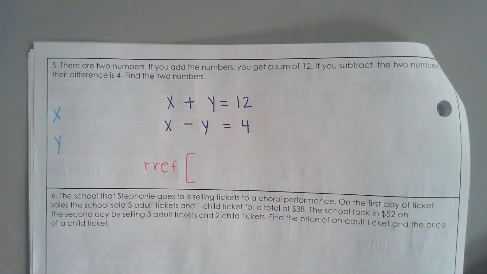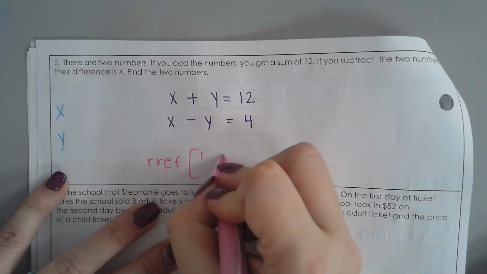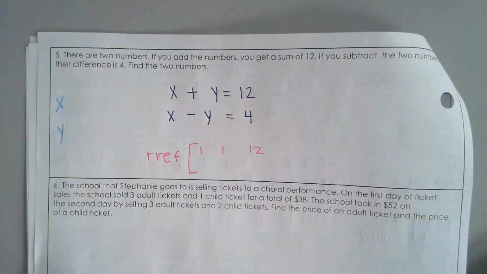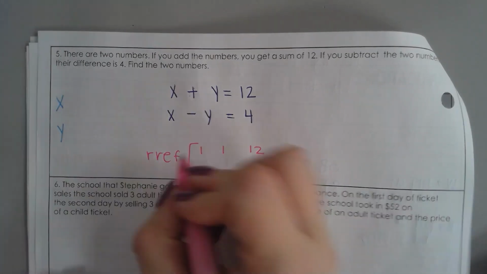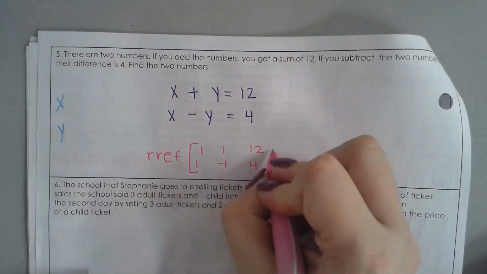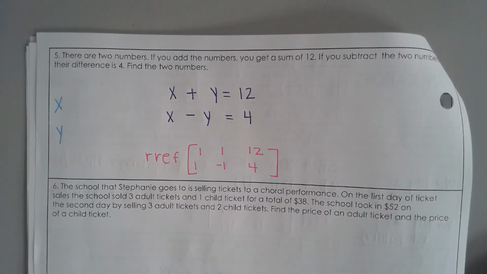So RREF, I'm going to have 1, 1, 12. What would be on the bottom? 1, negative 1, 4. So you add the two numbers, so X plus Y equals 12. You subtract them, X minus Y equals 4. 0 and 1. That's what I got.